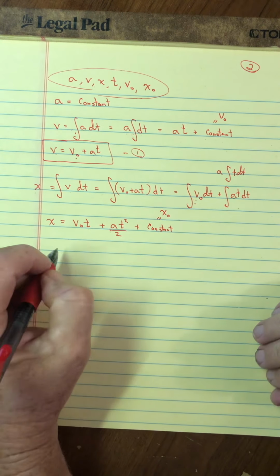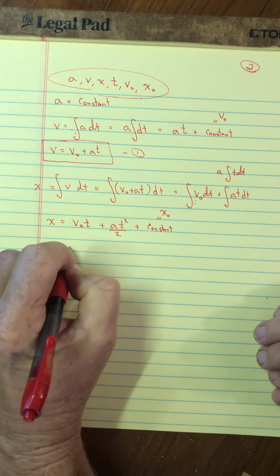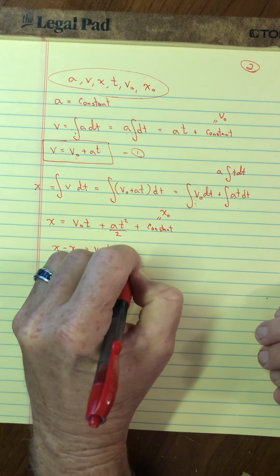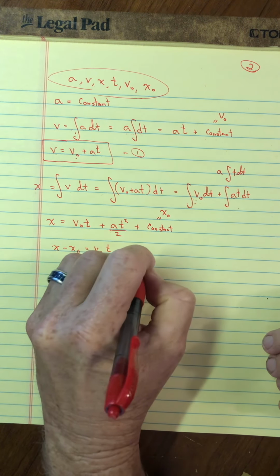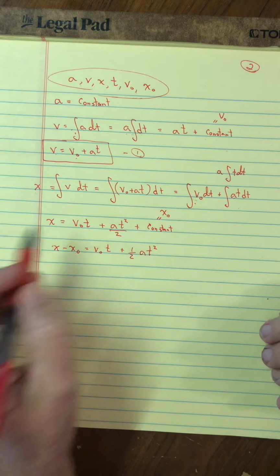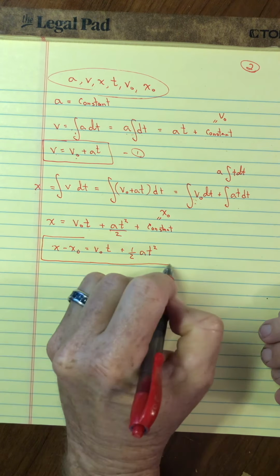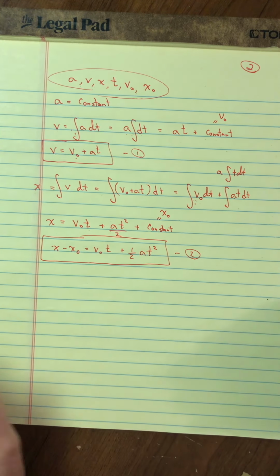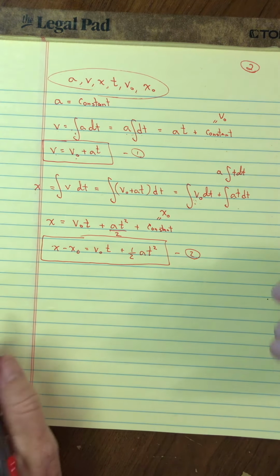All right, let me rewrite this equation in what's often referred to as kinematics equation number 2. And let me show you something kind of interesting here.